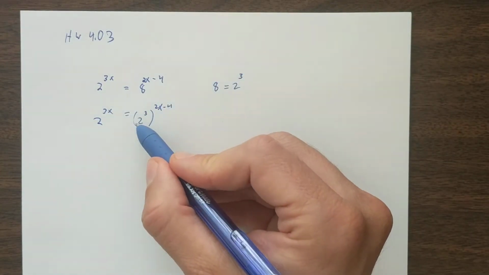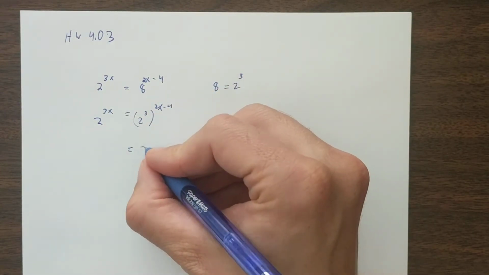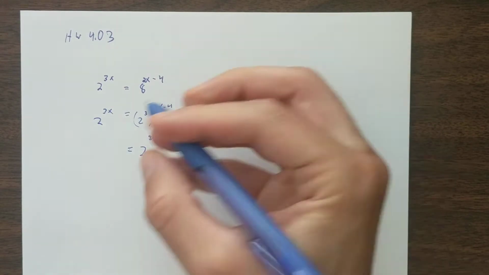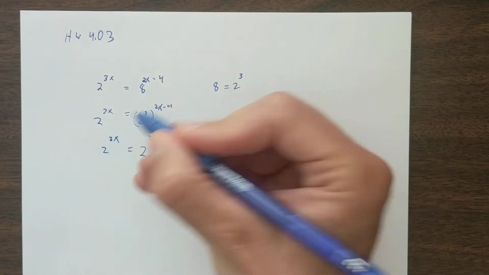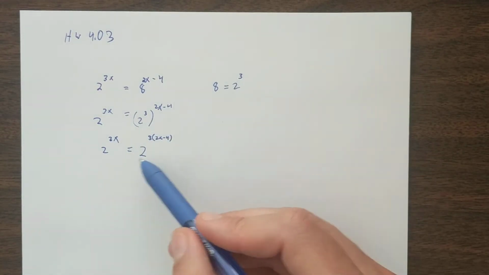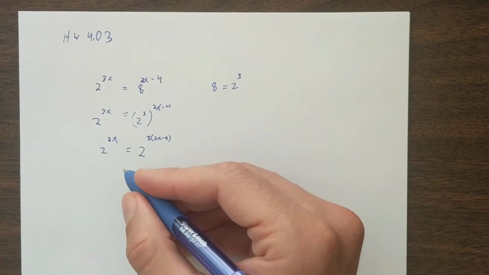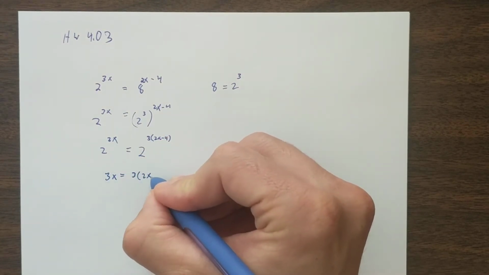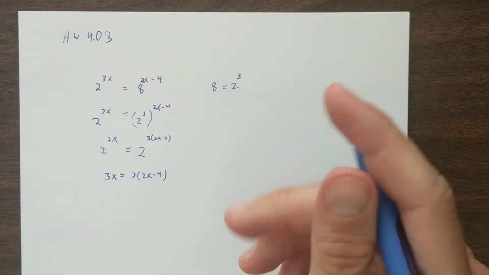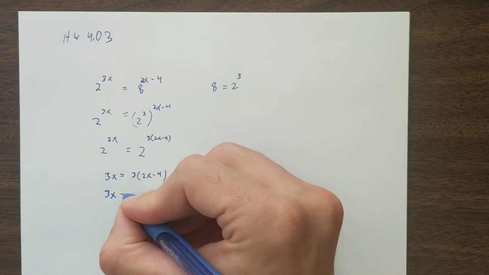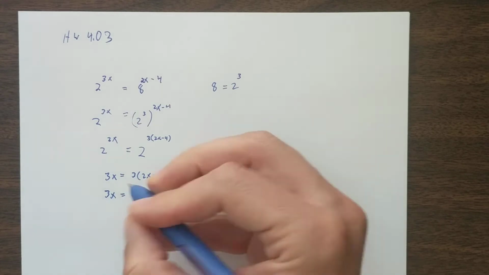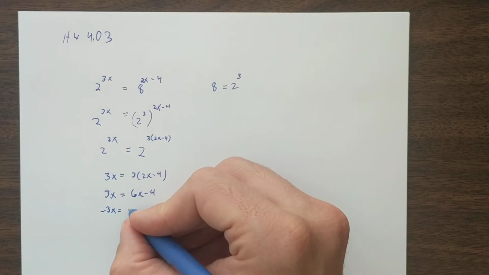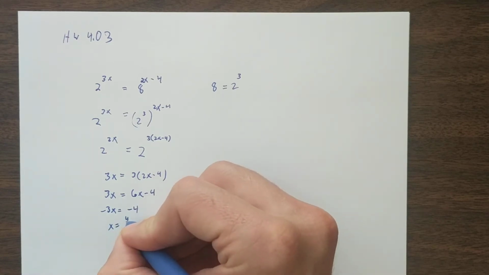Well, exponents means that this is actually 2 to the power of 3 times 2x minus 4. And this is 2 to the power of 3x. In which case now I notice, oh, well, the bases are exactly the same, so I can actually just rewrite this as 3x equals 3 times 2x minus 4, and now it just becomes pretty simple algebra. 3x equals 6x minus 4, subtract that over, this is negative 3x equals negative 4, and then x equals 4/3.